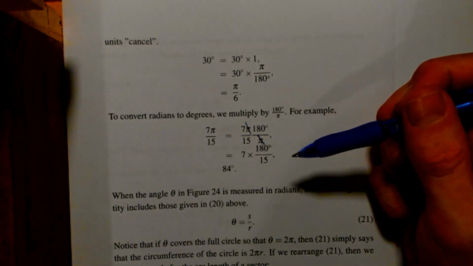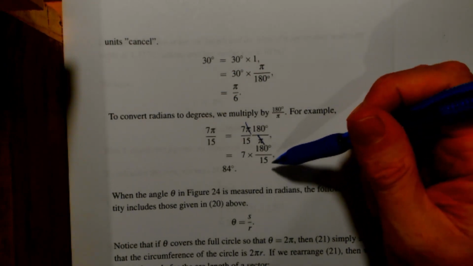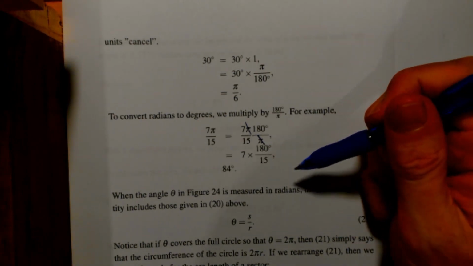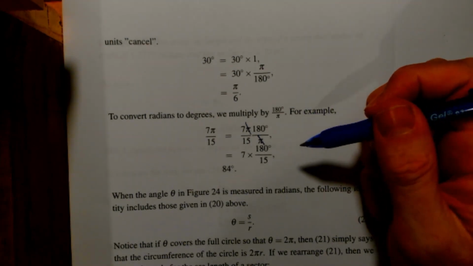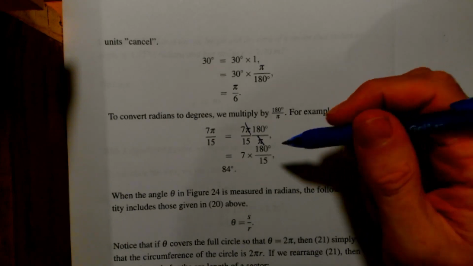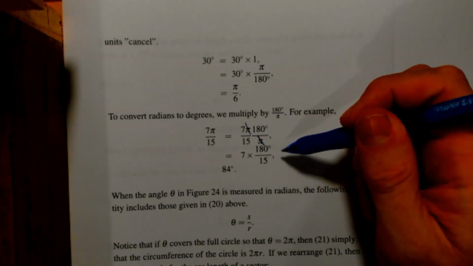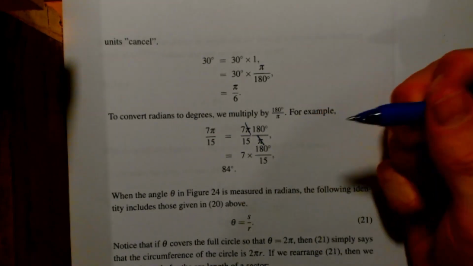And so what is that? If we multiply top and bottom by 2, then we have 360 over 30, which is 36 over 3. So 7 times 12 is 84 degrees. When the angle theta in the figure is measured in radians, the following identity holds, which includes those given in equation 20 above.